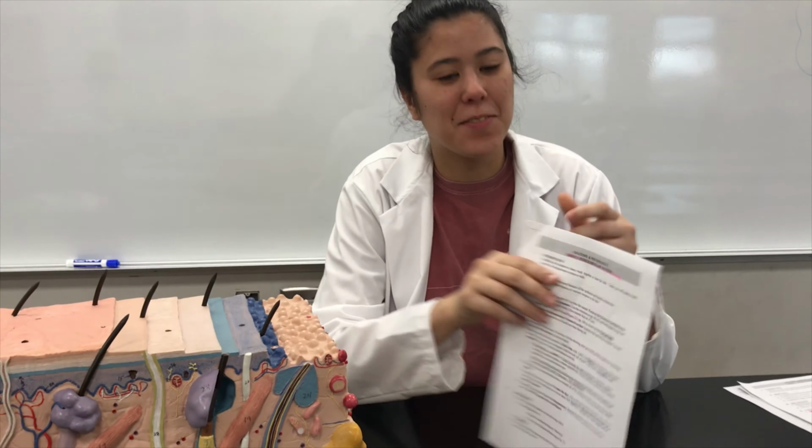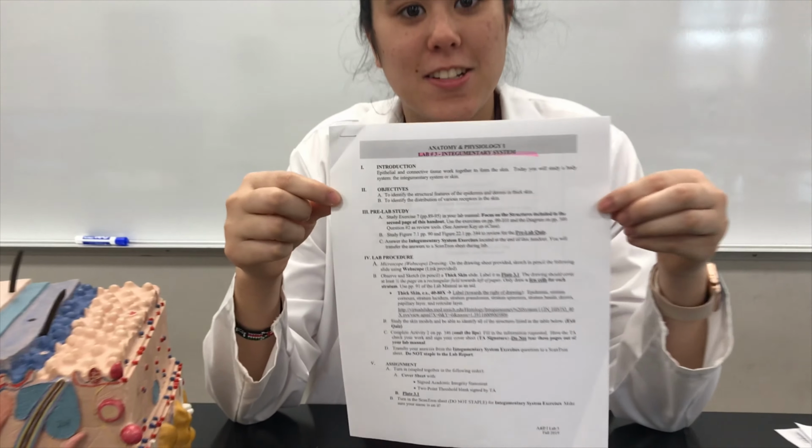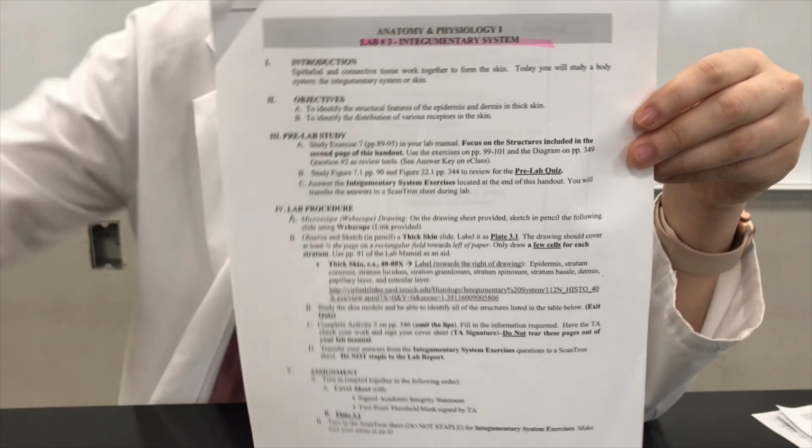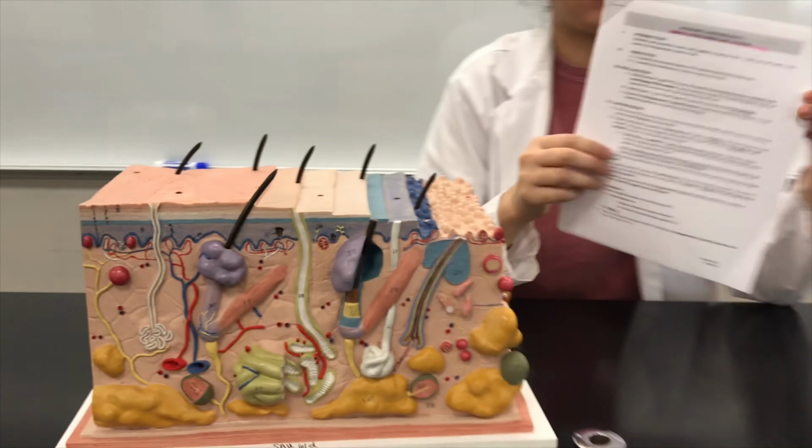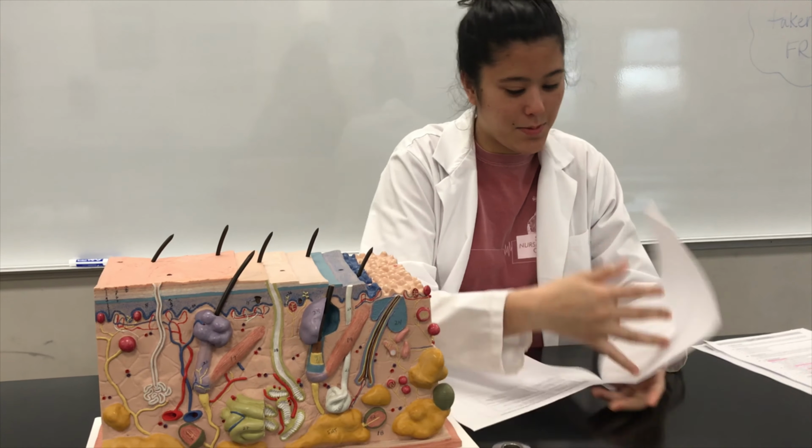Going? So today we're going to be covering lab number 3, which is your integumentary system. And you just have one model in this lab, the skin model you see right here. So if you want to follow along, I'm going to go through your list of structures you need to know.